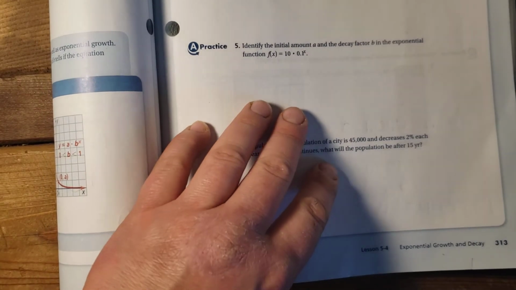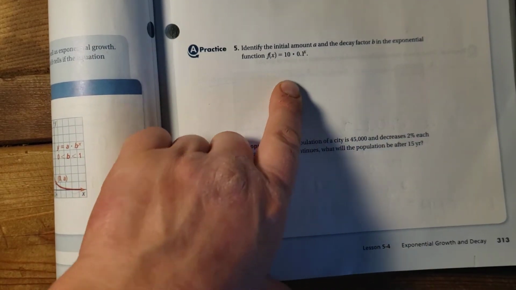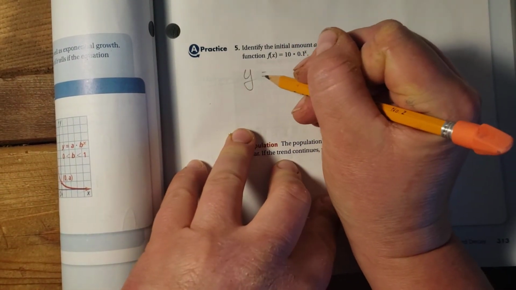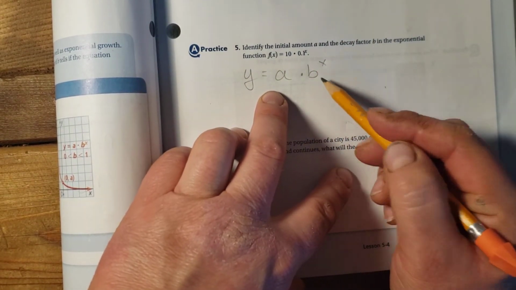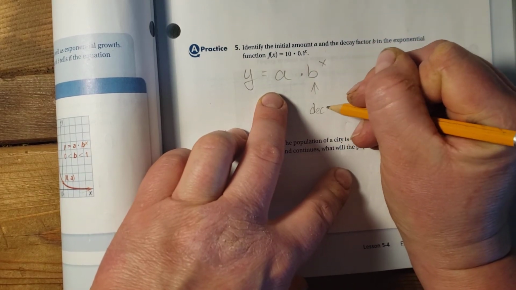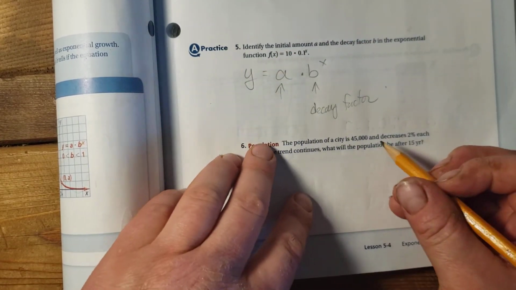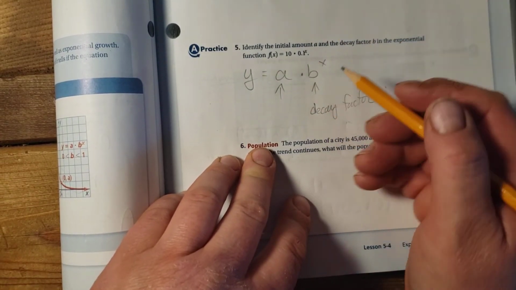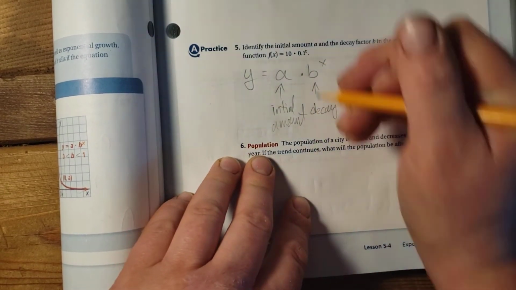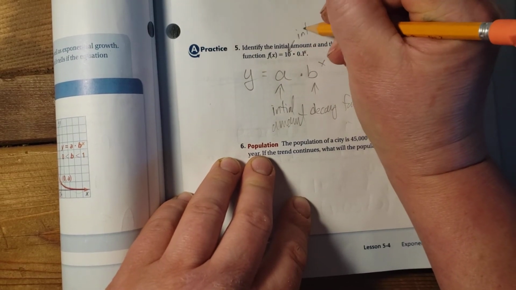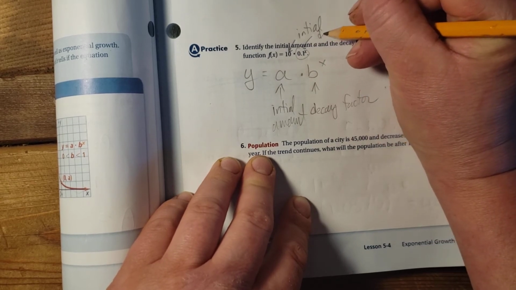Let's go down to practice 5. Identify the initial amount a and the decay factor b in this exponential equation. Well, it should look exactly like this: y equals a times b^x. The thing that has x on it should be our decay factor. The thing that doesn't have any variable attached to it or any exponent, that should be our initial amount. Right? So this is going to be our initial. And this number right here is going to be our decay factor.